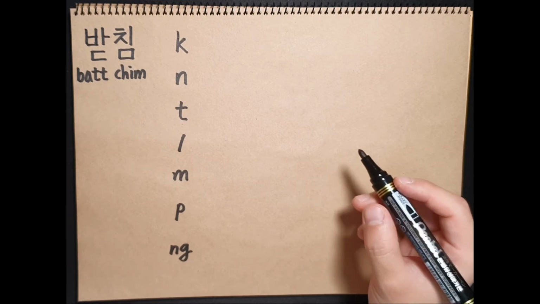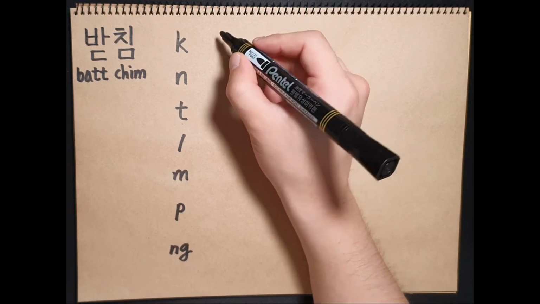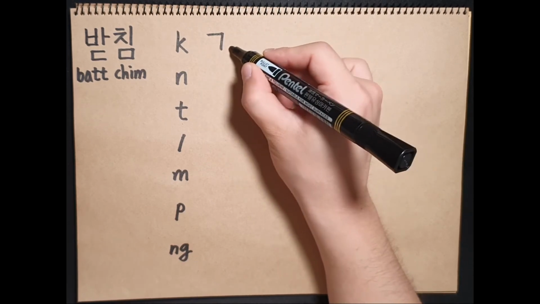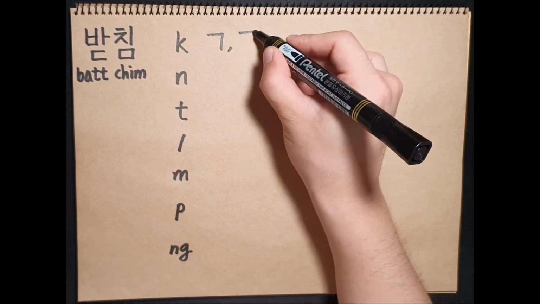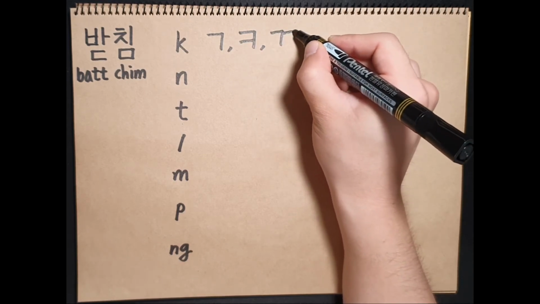So the ones that have the ending K sounds are giyeok, and ssanggiyeok.